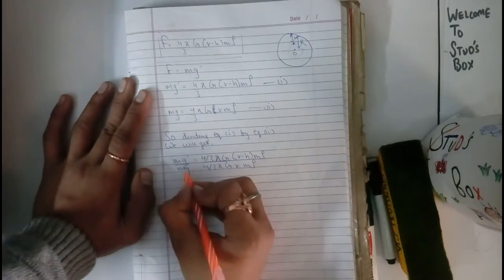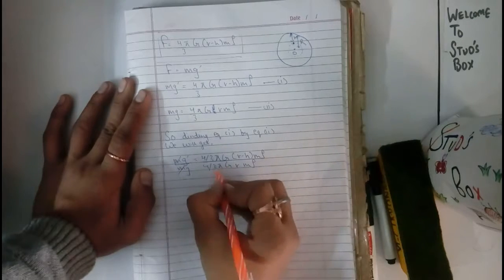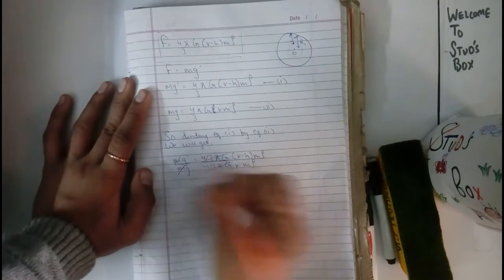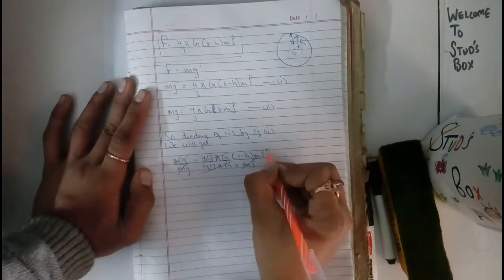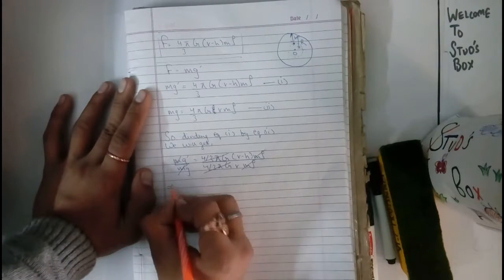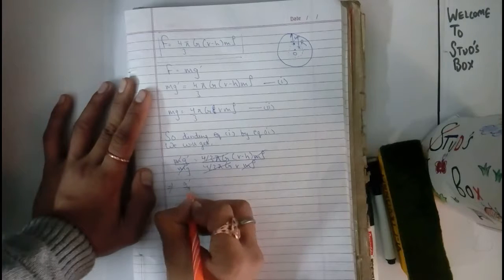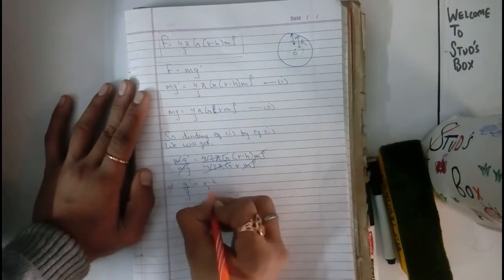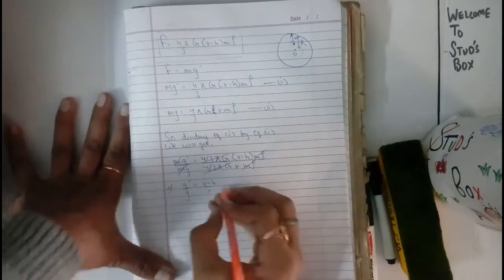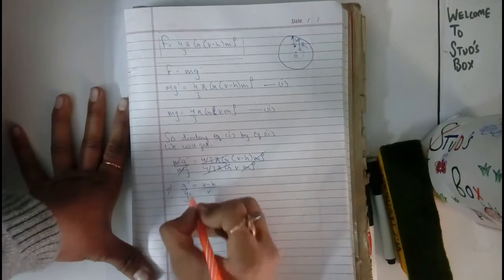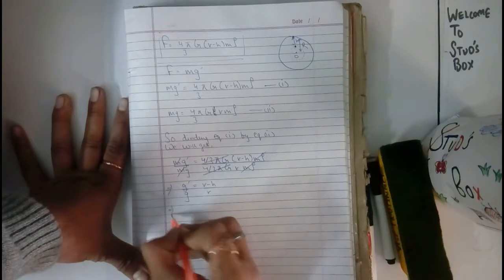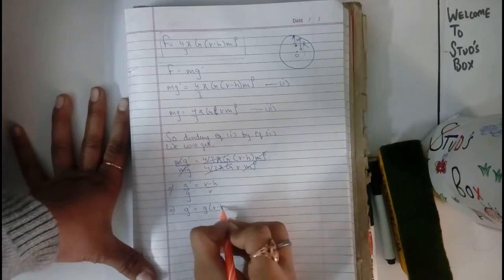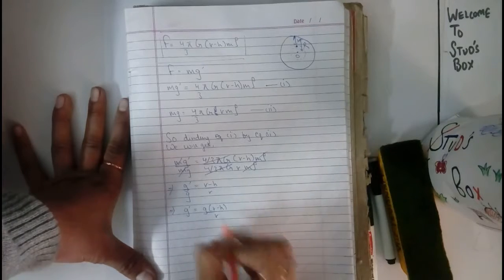As you can see, m will cancel out with this m, 4 by 3 pi G will cancel out with 4 by 3 pi G, and m rho will cancel out with this. So what we will get is g' by g equals (r minus h) by r. Cross multiplying, we get g' equals g (r minus h) divided by r.